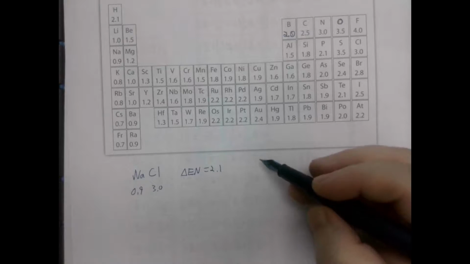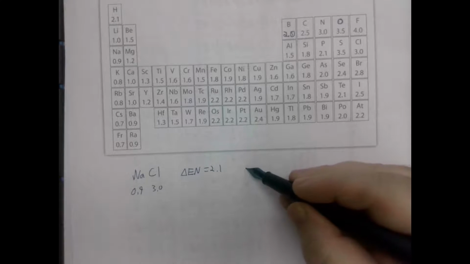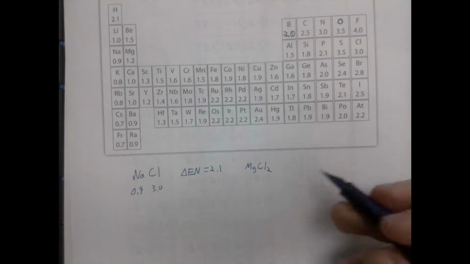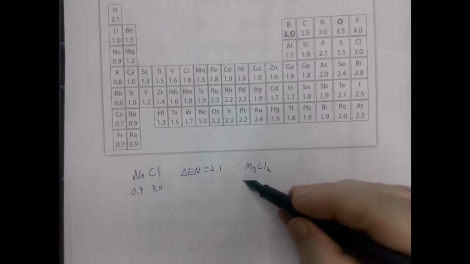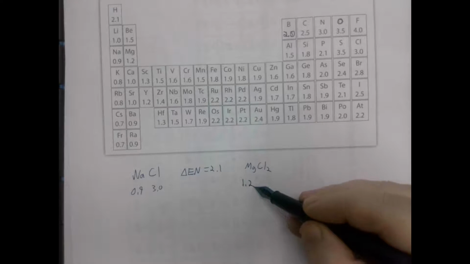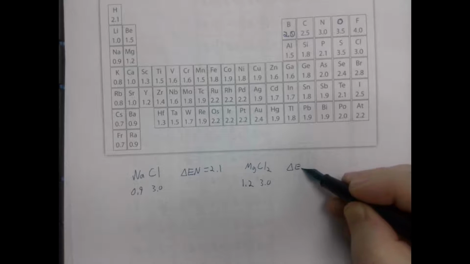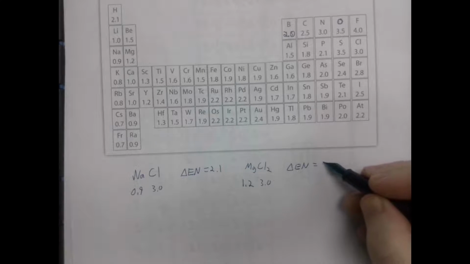Let's look at magnesium chloride. Chlorine is still 3.0, so the difference in EN is 1.8.